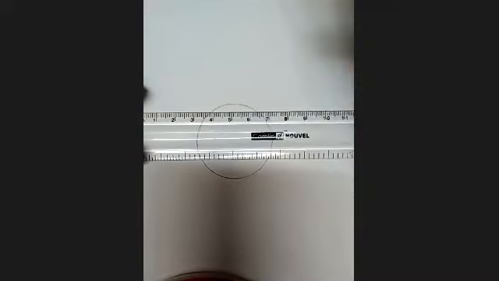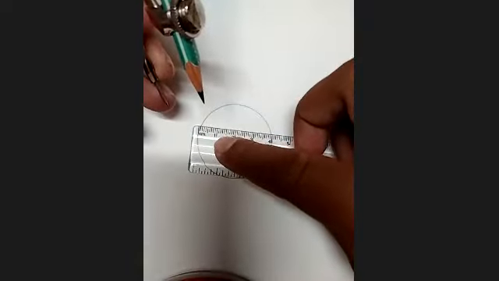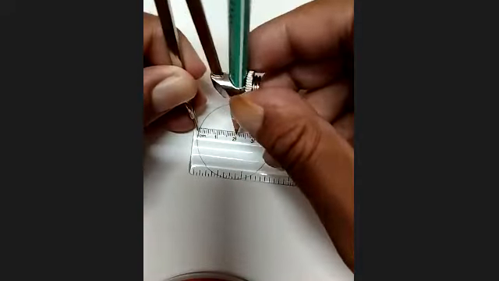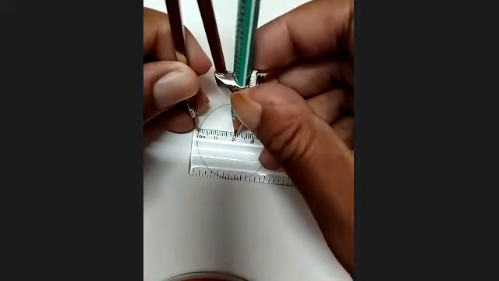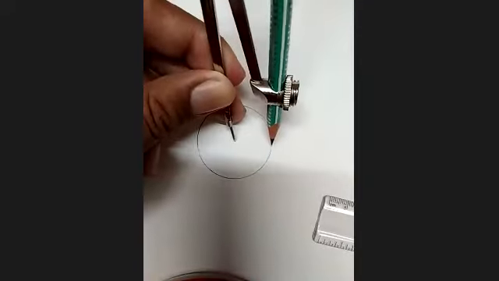Draw a circle of 20 millimeter radius. This is what I wanted to show you again. This is the scale in which 10, 20, 30, 40 are in millimeter. Okay, so I have taken this 20, and then with the same I have completed this circle.